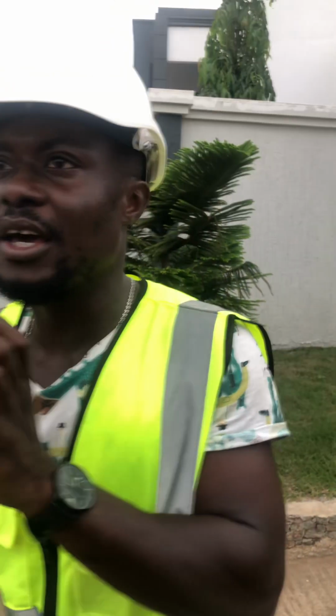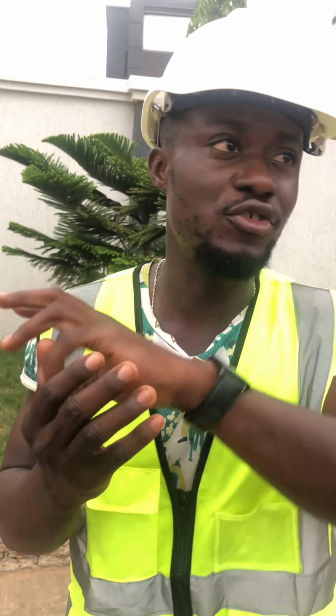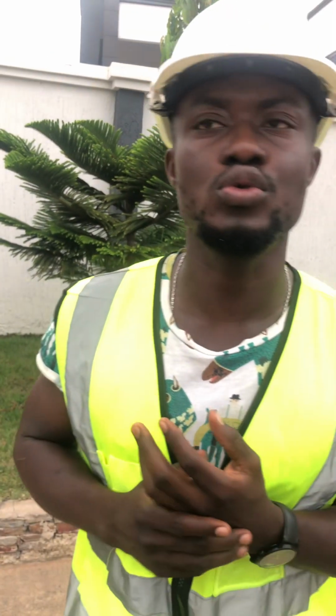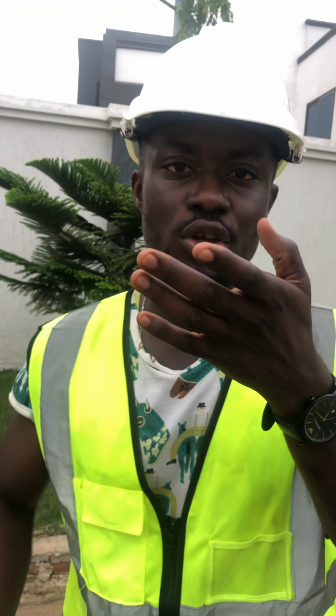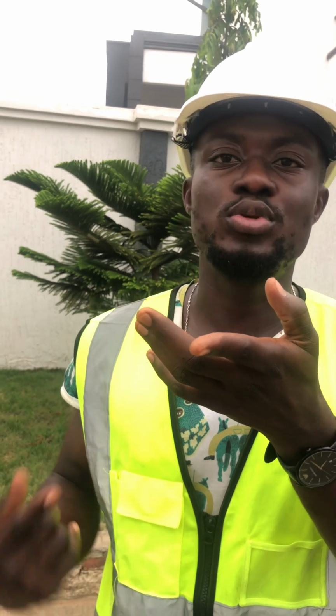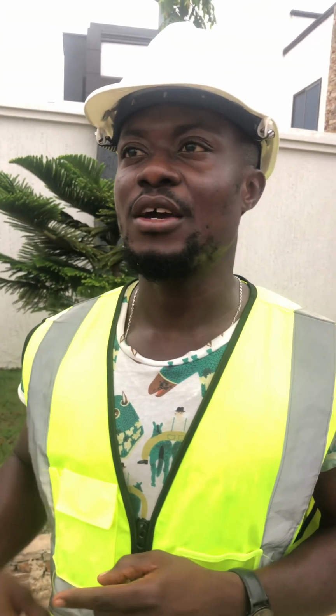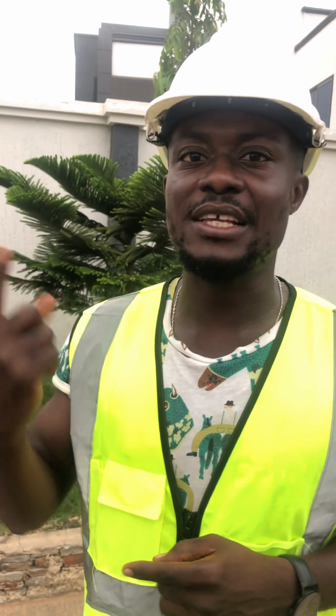So when you are building and there are trees there, you have to do what we call a reconnaissance survey to know the type of tree and the depth that the root has gone below ground level. Once you know the depth that the root can go, you have to put your foundation below that depth.